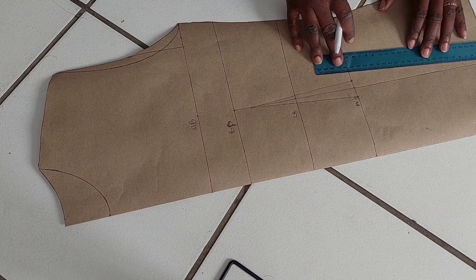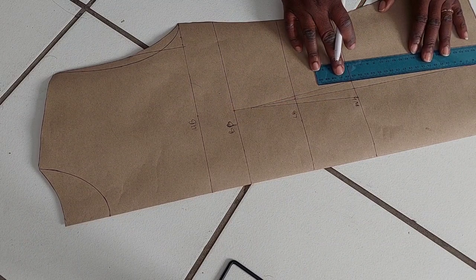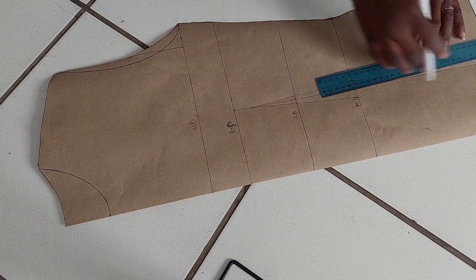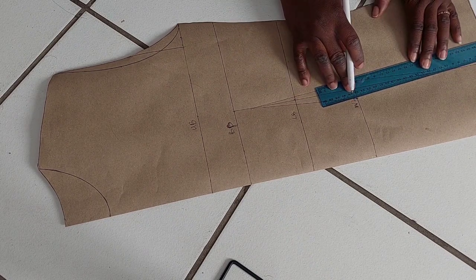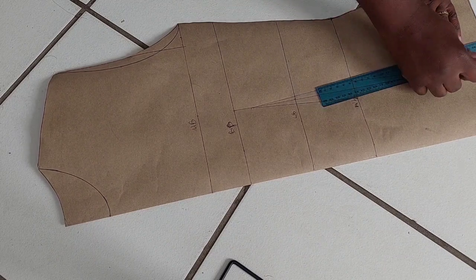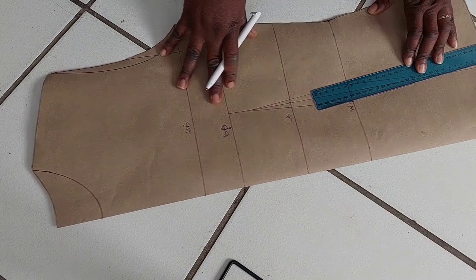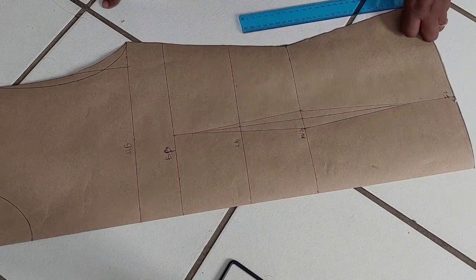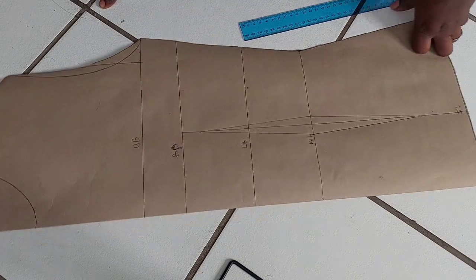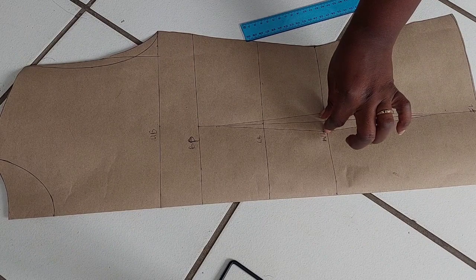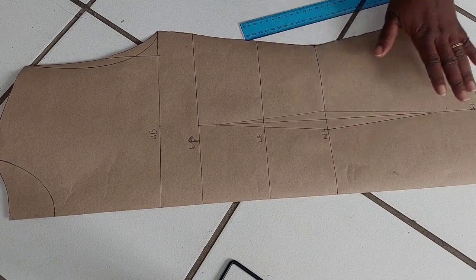It will give that sharp effect at the bust point, which we don't want. So that is that about our basic bodice measurement. This is our dart intake that will give us that shape that we want.